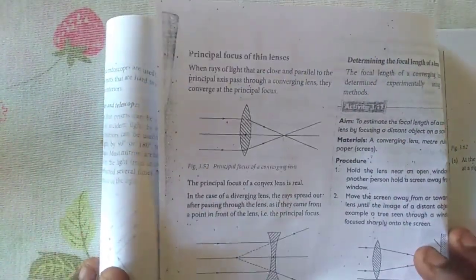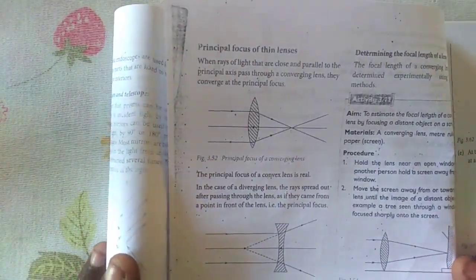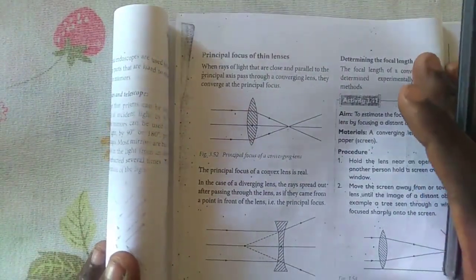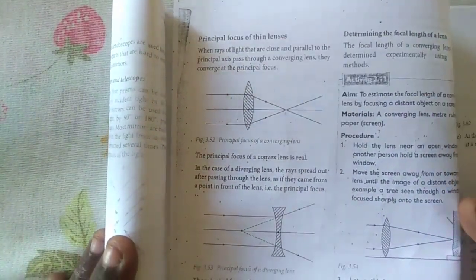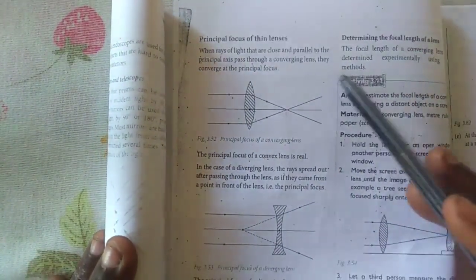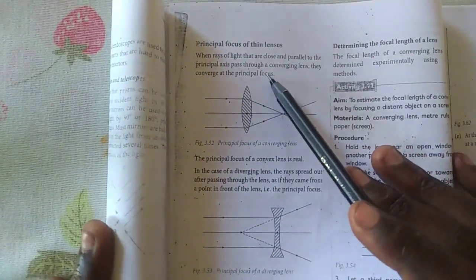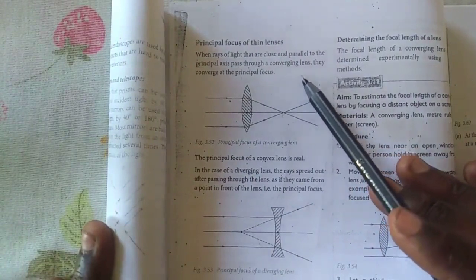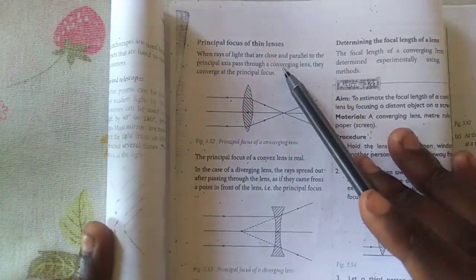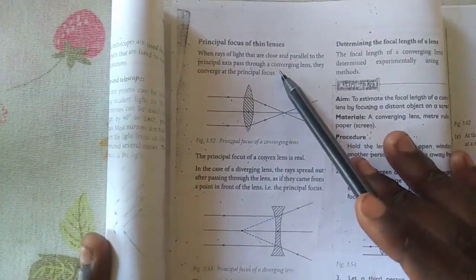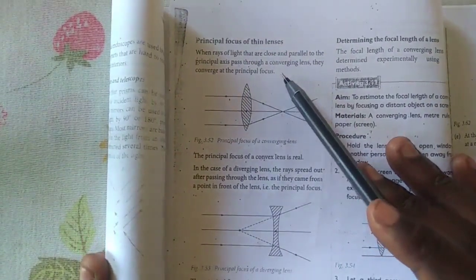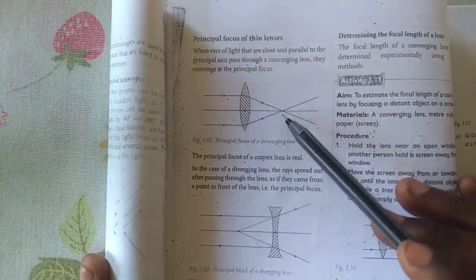So tuangalie principal focus of a thin lens. When rays of light, they are close and parallel to the principal axis, pass through a converging lens. Lens za kawaida unazotumia ni thin. They are converging at the point of the principal focus.